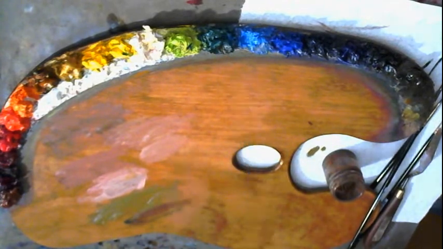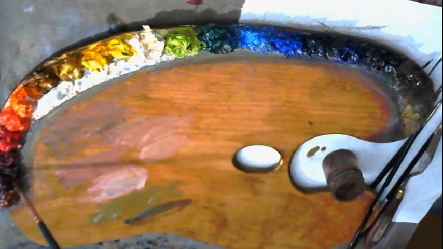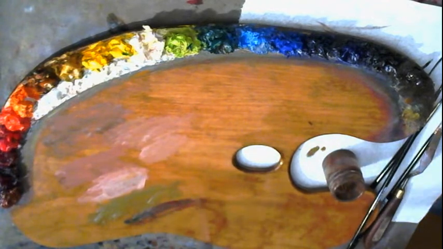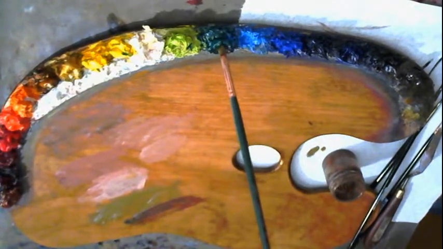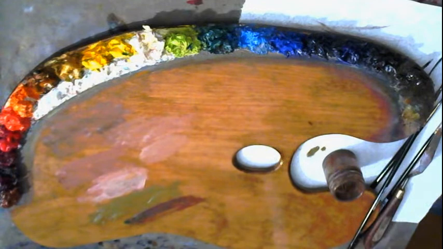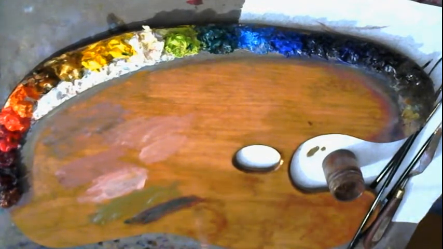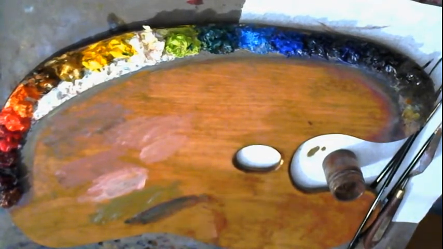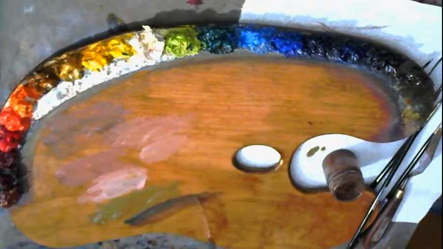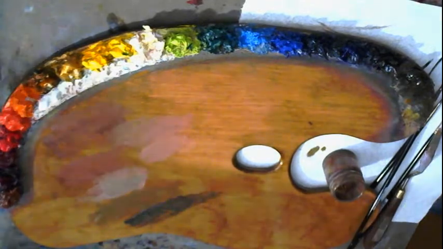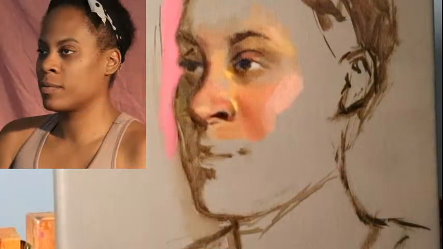I'm going to make a darker green. Alizarin. I like to go cross-complementary. I don't really have too many earth colors on my palette, other than burnt sienna and yellow ochre. So I go with cross-complementary colors to create earth color looking shapes.